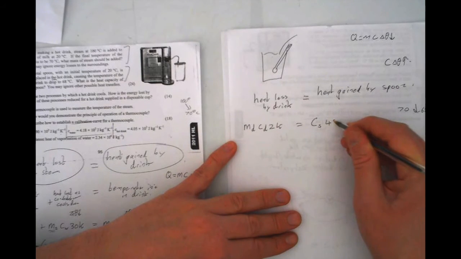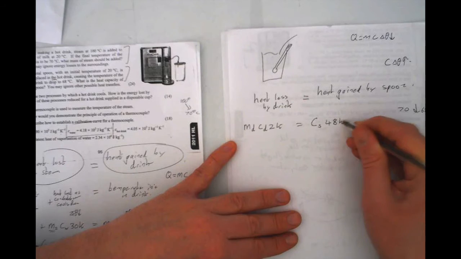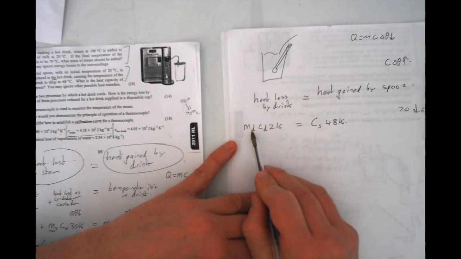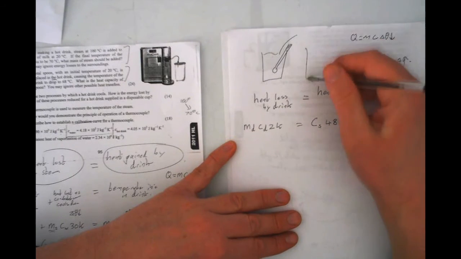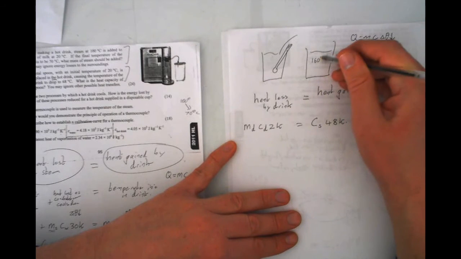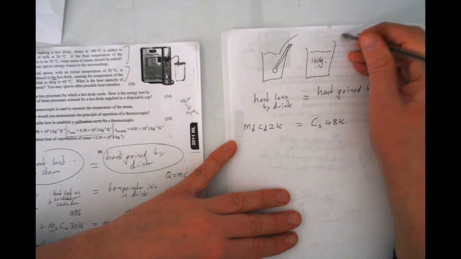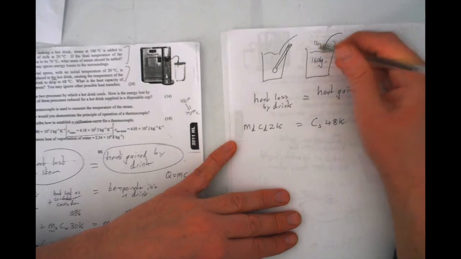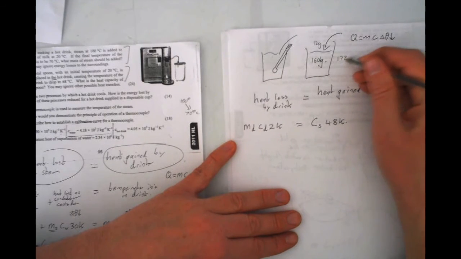Just check if my brain is working correctly. It is, yeah, 48K. Now let's think mass here of the drink, they're being a little bit sneaky, because if you remember the drink, we had 160 grams of water, and then we added around 12 grams of steam. So the whole drink is going to be about 172 grams.